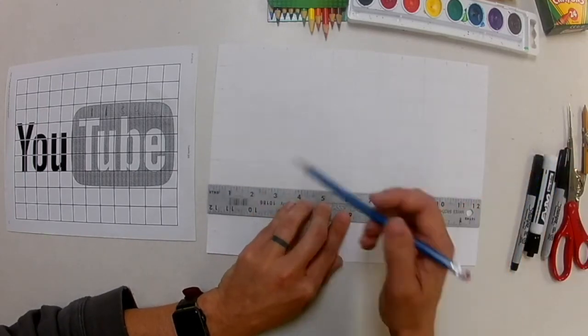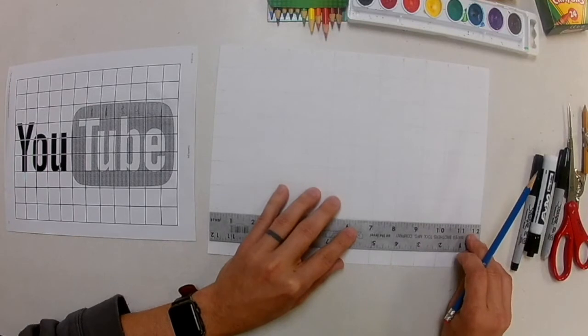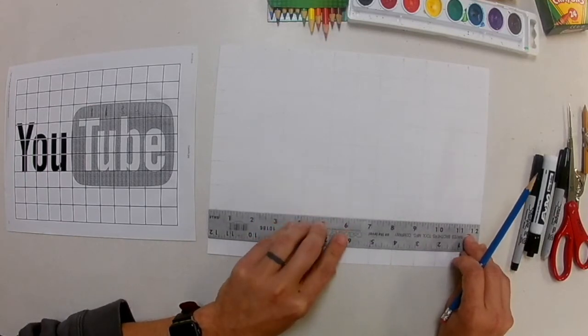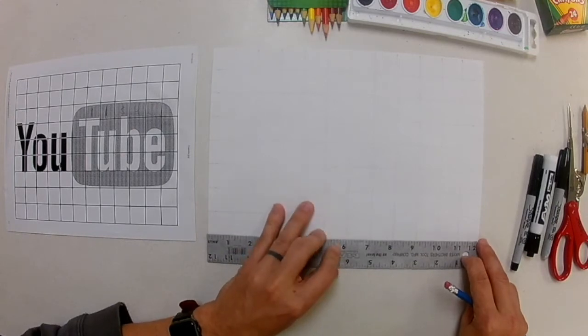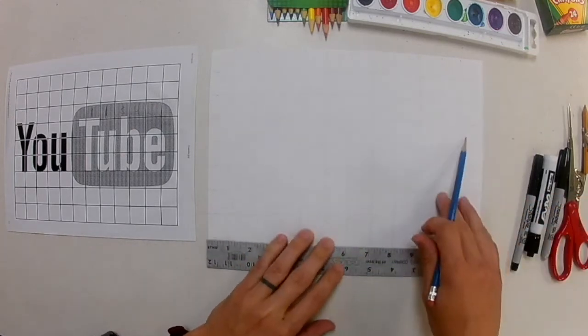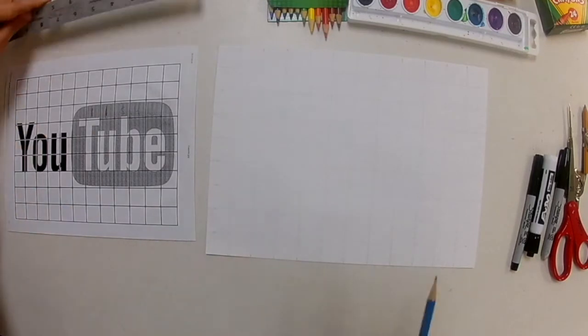Now, I am drawing very lightly because I'm going to need to erase this grid because I don't want to see all the lines. I just want to see a nice YouTube logo. So make sure you're drawing lightly. I'm not pressing down super hard on my pencil. Nice and light so you can erase later.